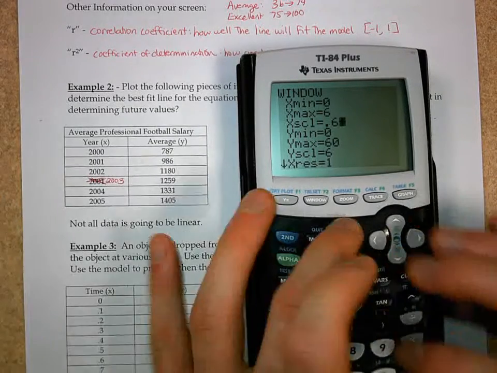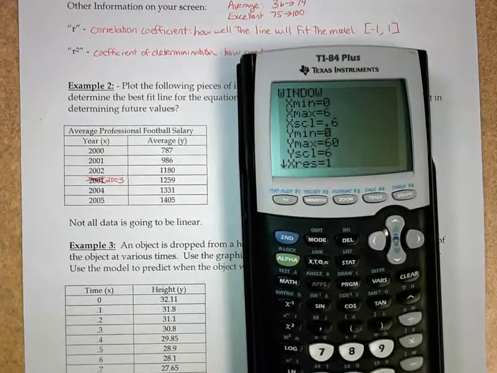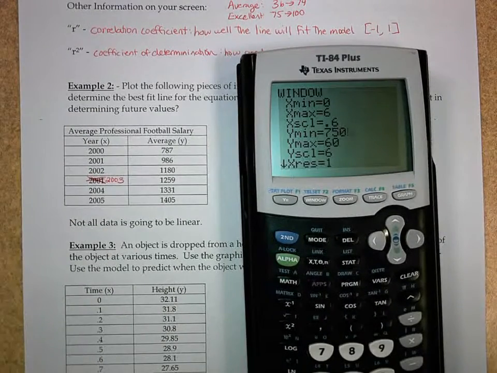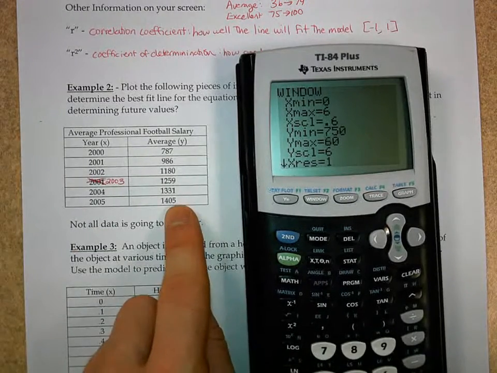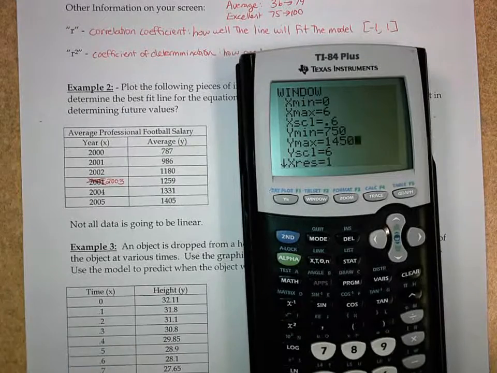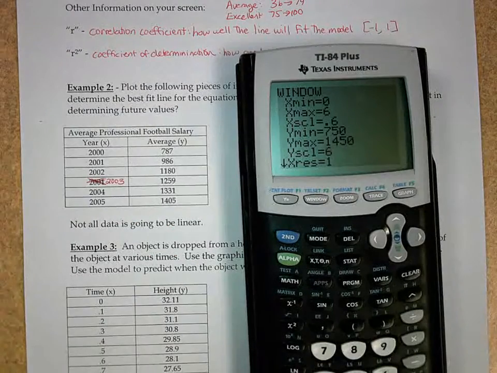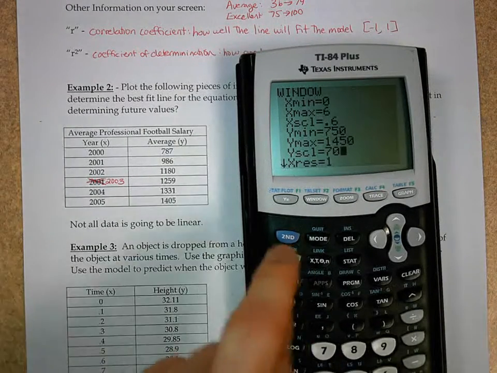The x scale will be 0.6, because that would be slightly larger than the 5. And then the average salary, let's go a minimum of 750, since that's slightly less than the 787. And then 1405, that could be 1450. And if I look at that, that's 700 values between the max and the min. So if I take 1/10 of that, that would be 70.